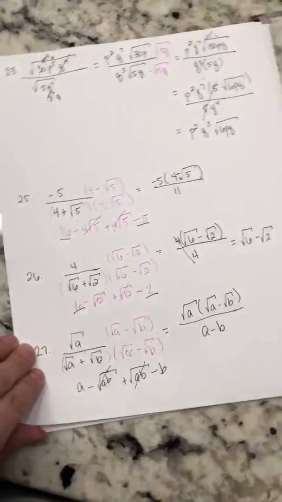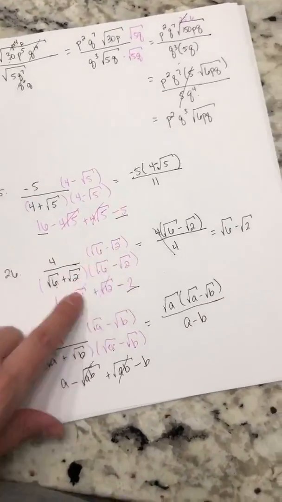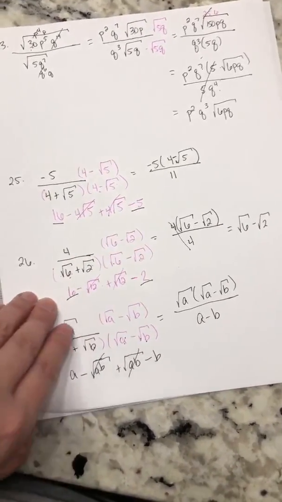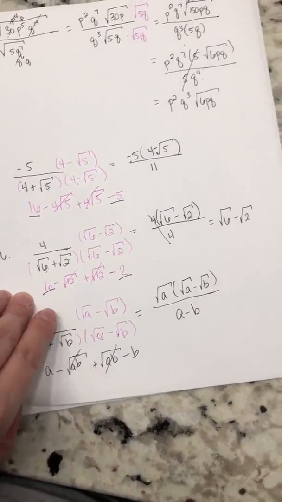So just always make sure you do the opposite sign. The biggest mistake on these is if this is a plus, you use plus here, but then it doesn't cancel, so they have to be opposites.